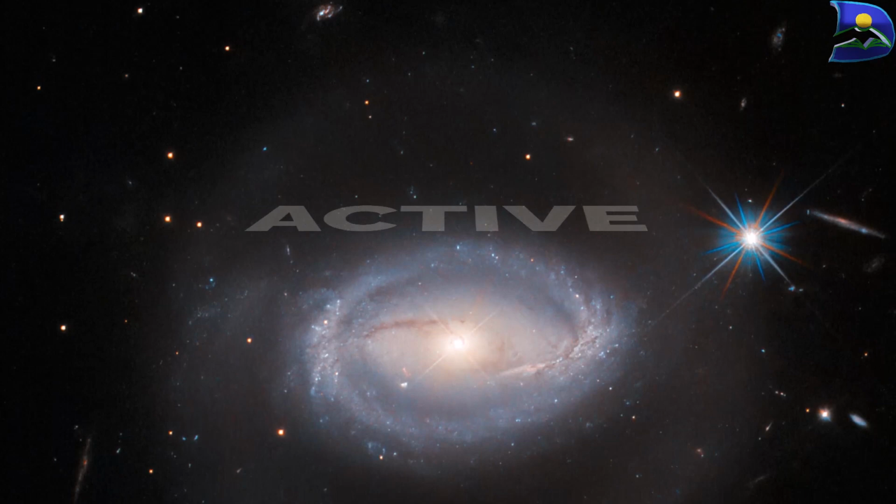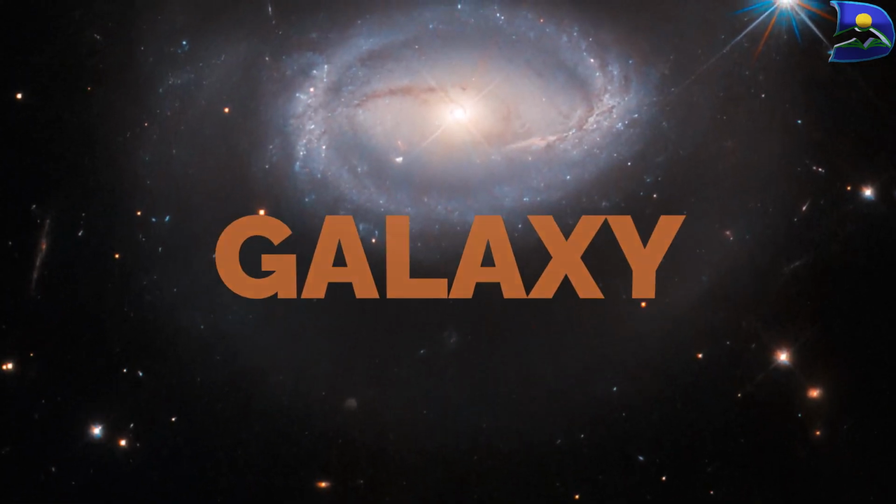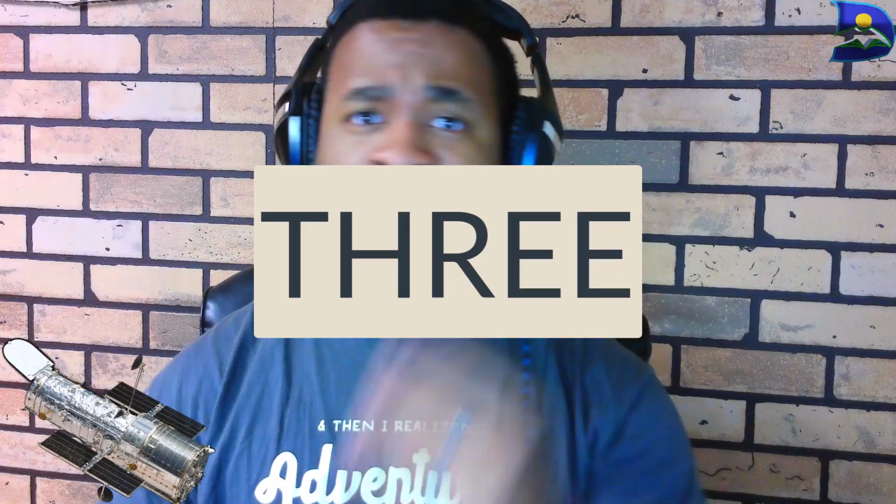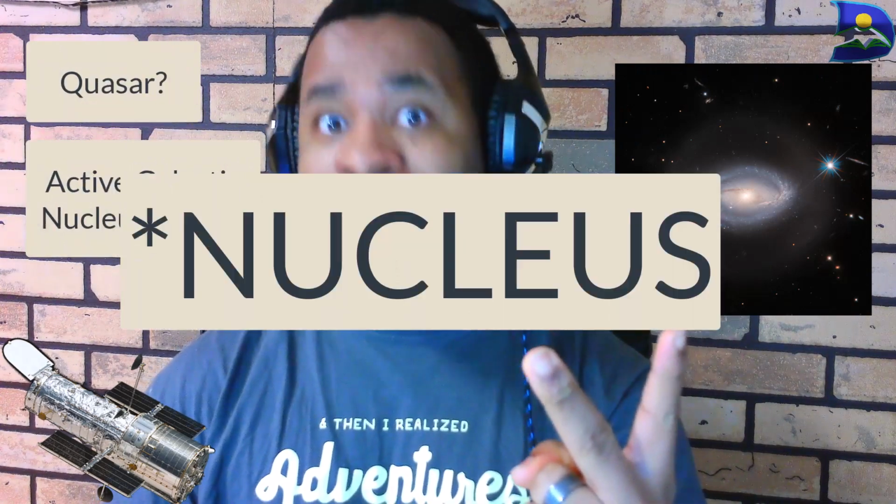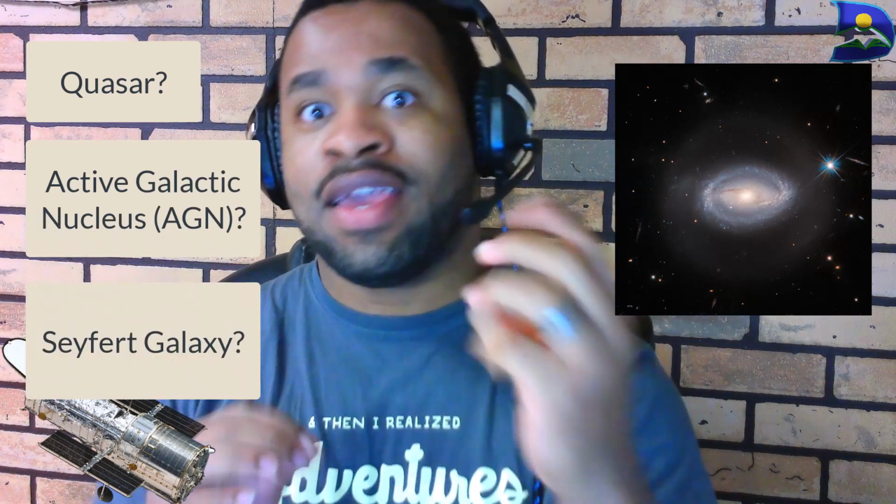Now we got a fascinating image from Hubble Space Telescope about an active galaxy, and this active galaxy calls into question three things. One, is it a quasar? Two, is it an active galactic nucleus? Or three, is it a Seyfert galaxy?